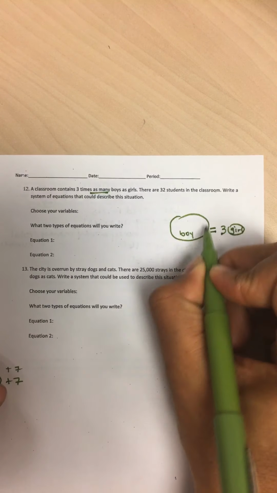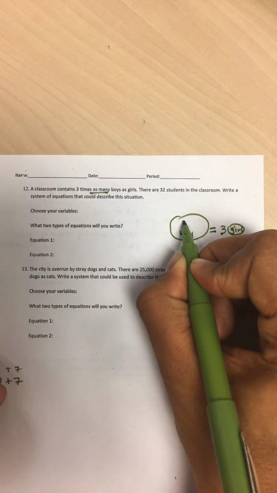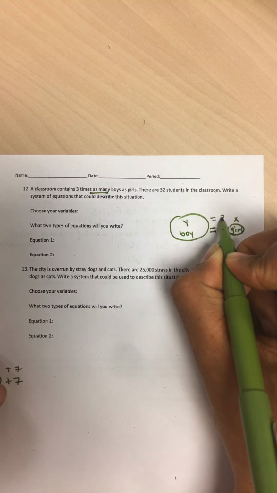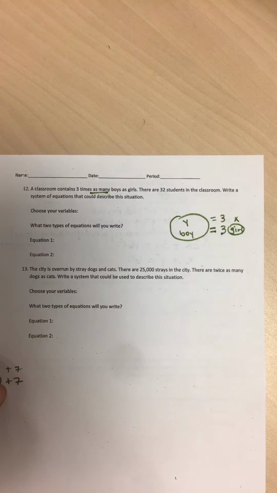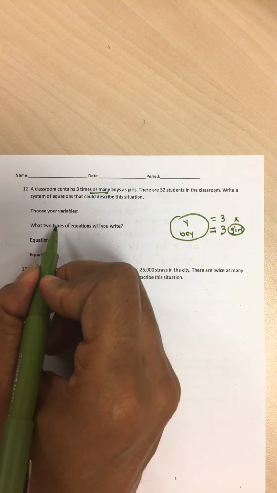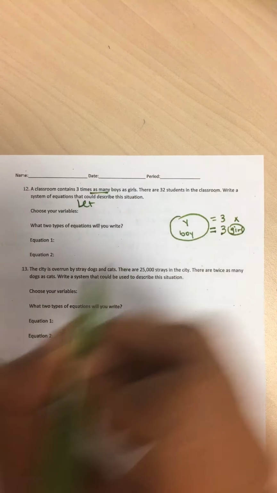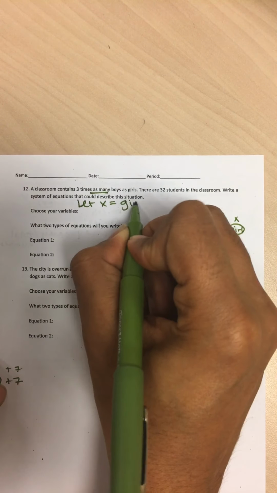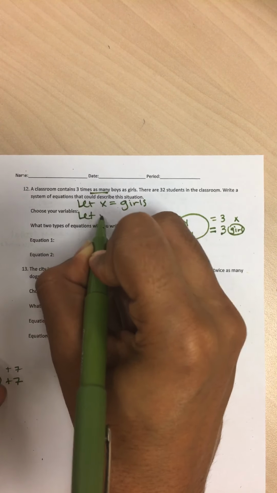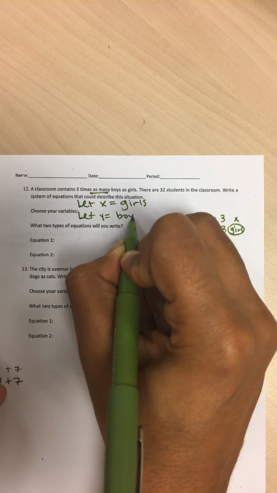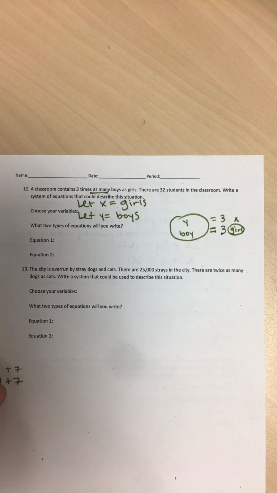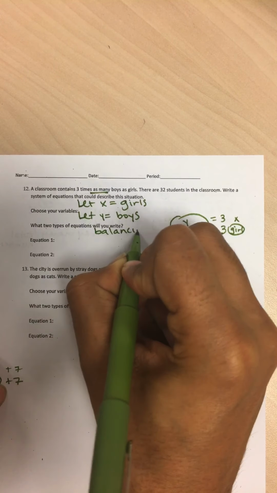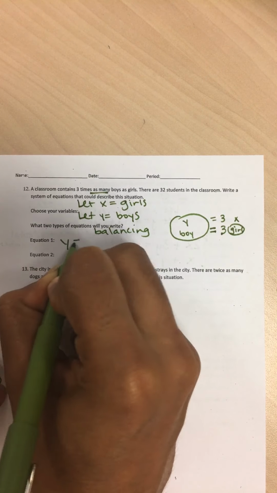Now I'm ready to assign variables. Okay, so who do I always like to solve for? Y. So let's make the boys y and the girls x. The equation writes itself just looking at the picture. So let me go ahead and formalize my variable selection. Let x equal girls, and let y equal boys. My first equation is balancing and it's written for me. Let's just copy that down.